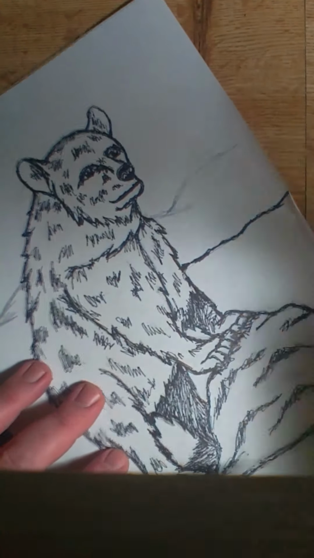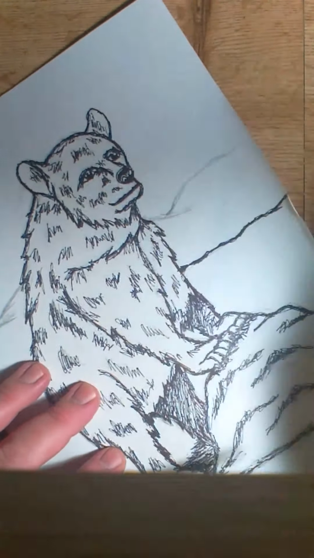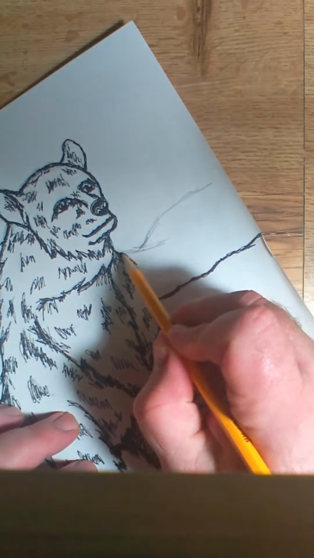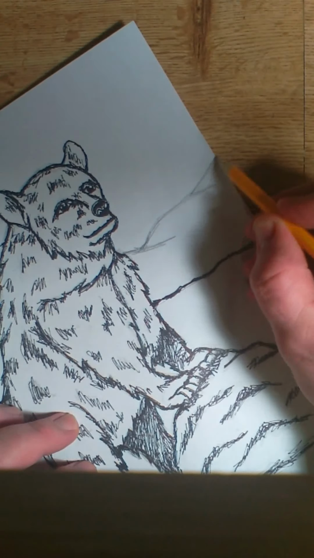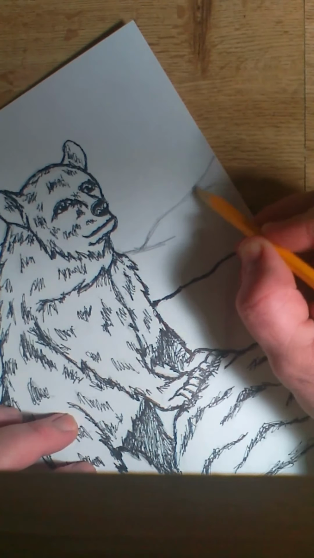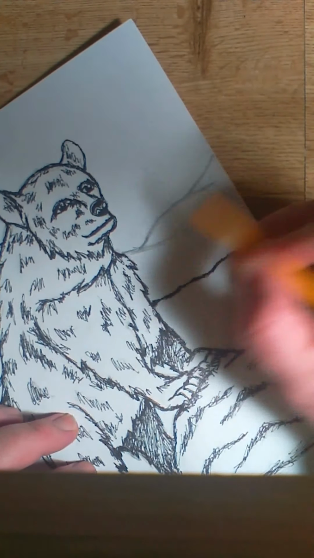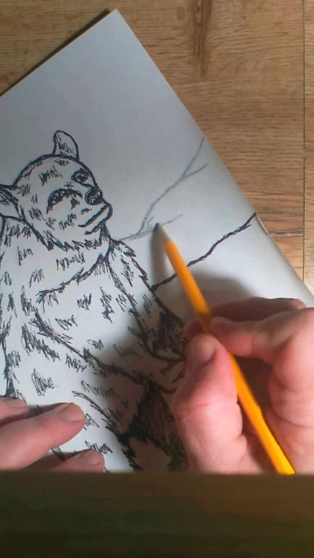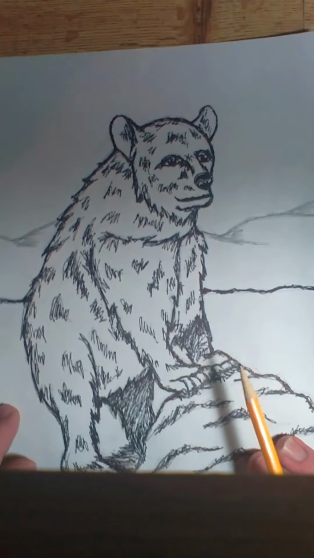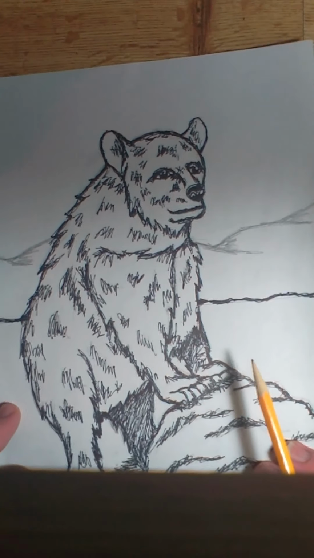Let me fix that little boo-boo there. Okay, in referring back to them, I think they'll make a nice addition to our bear piece. It's a little bit of a cast shadow where the hills meet. Okay, that looks really, really nice.